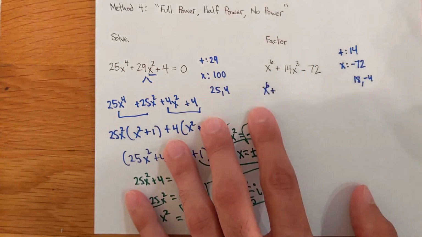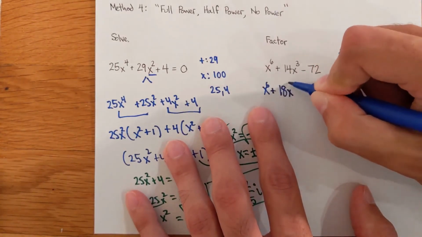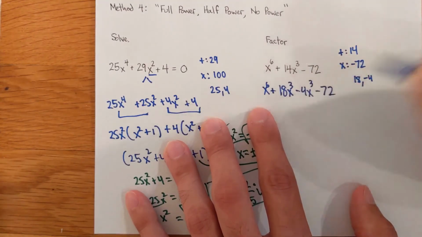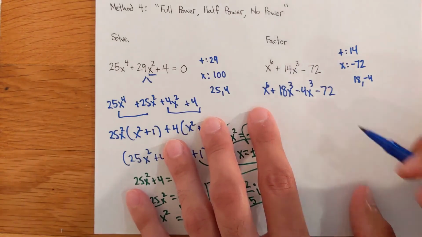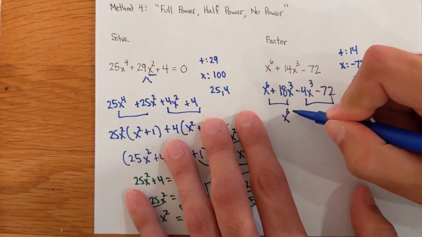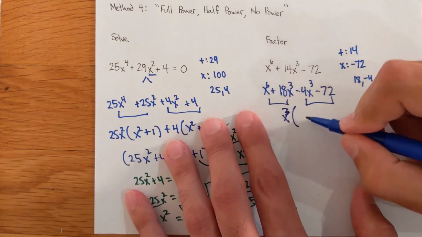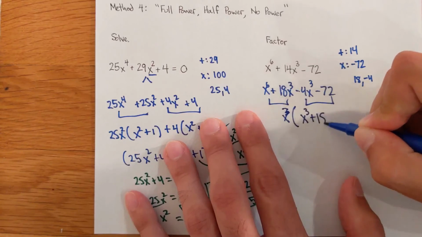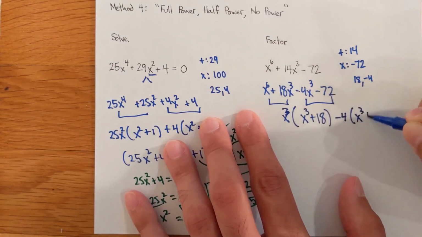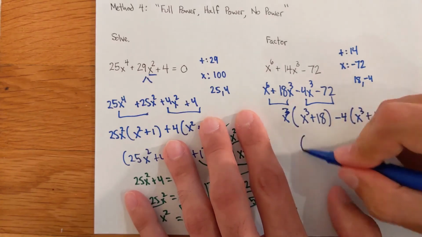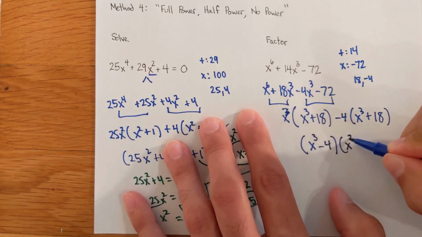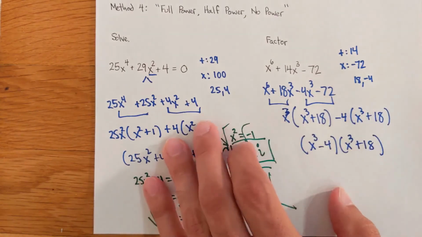So I get x to the 6th. When I split up my middle guy, I have to do x to the 3rds this time. And maybe it would have been easier to go the other way and put the 4 first, but oh well, I'll get the same answer. I'm going to have x to the 3rd that I can take out, and then it's going to be x to the 3rd plus 18. And then over here I can take out a negative 4. It'll go x to the 3rd plus 18. So my parentheses are going to say x to the 3rd minus 4 and x to the 3rd plus 18.